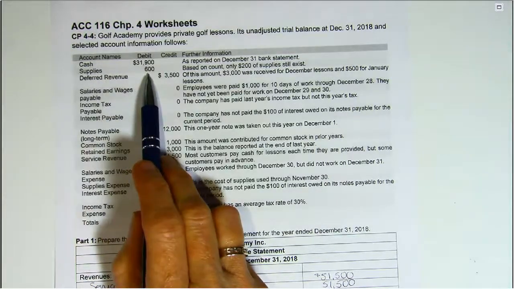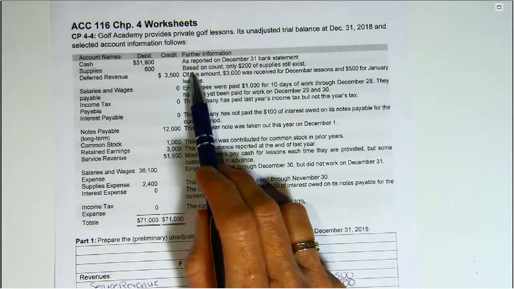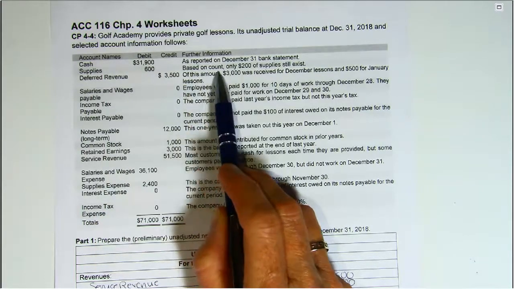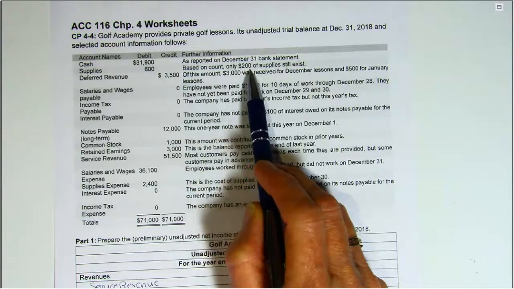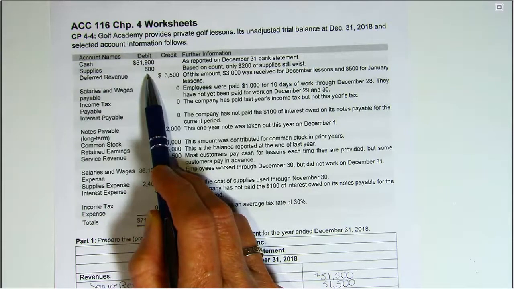Supplies. It has a debit balance of $600. And in the further information, we're told based on account, only $200 of supplies still exist. So this amount of $600 is incorrect. It should say $200. So we need to reduce that supplies account by $400.